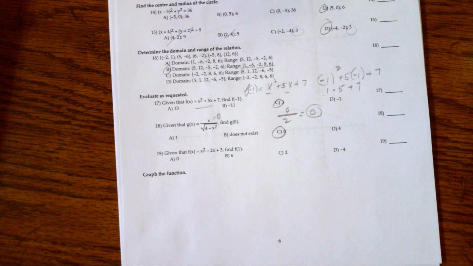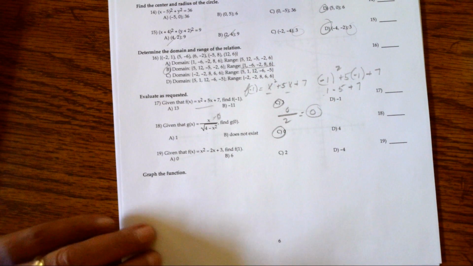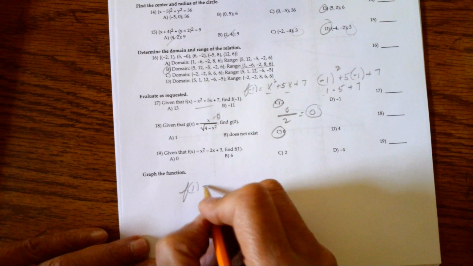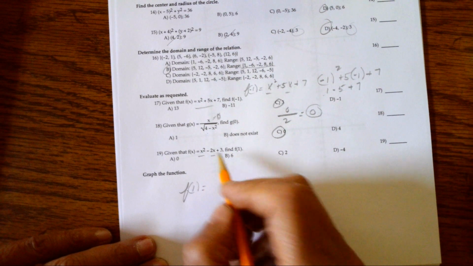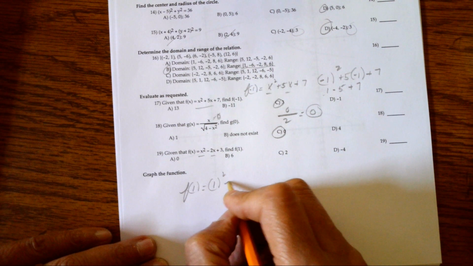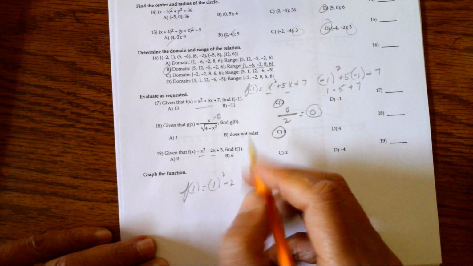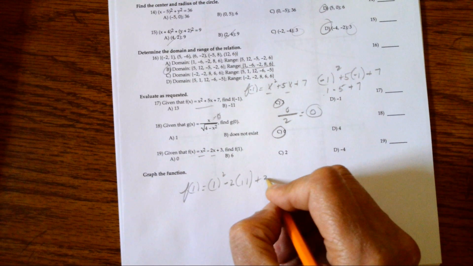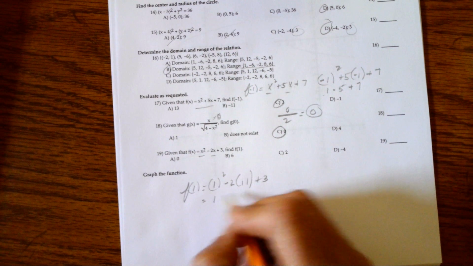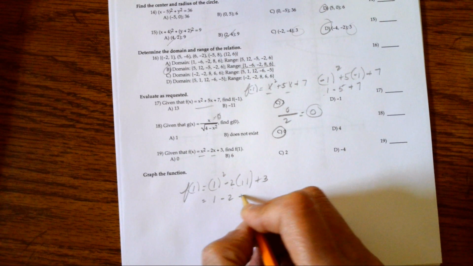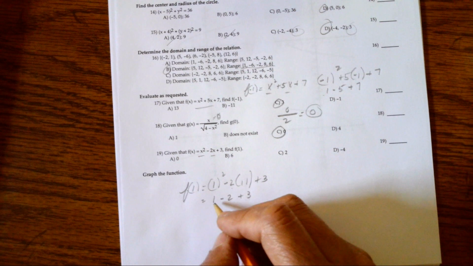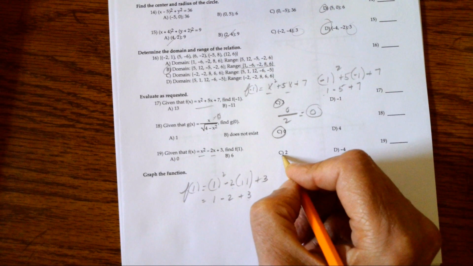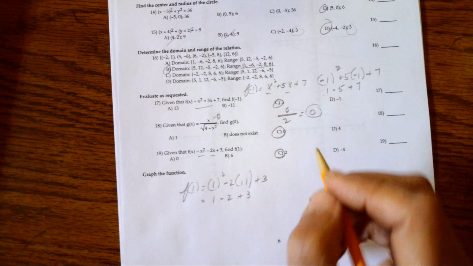Number 19, find f of 1. So in place of x, I'm going to substitute 1. So this is 1 squared minus 2 times my x value of 1 plus 3. So let's see, 1 squared is 1, minus times positive is minus, plus 3. 3 plus 1 more is 4. 4 subtract 2, well, that's going to be 2. Number 19, letter C.